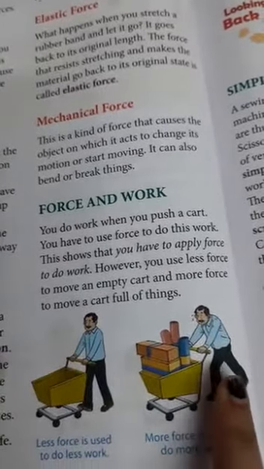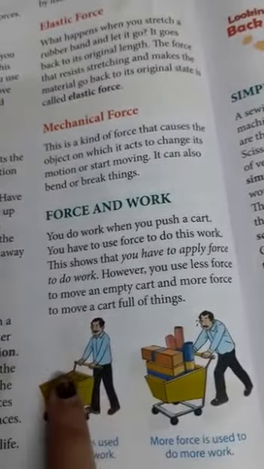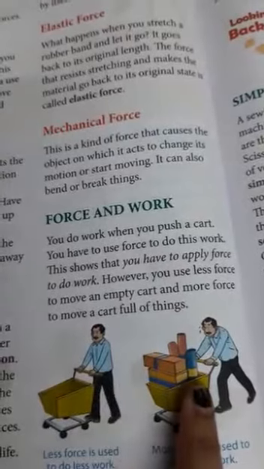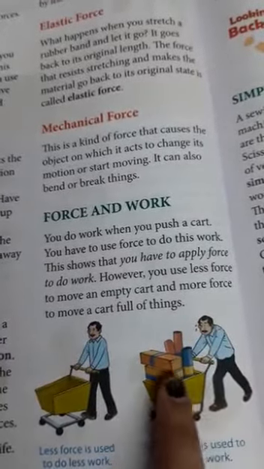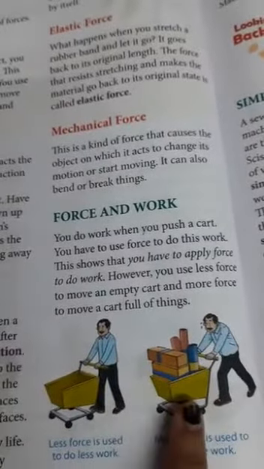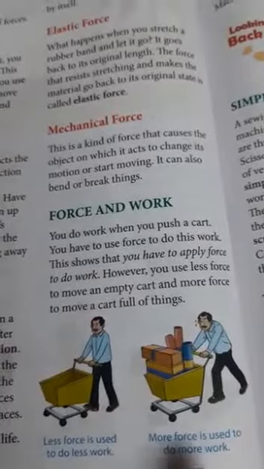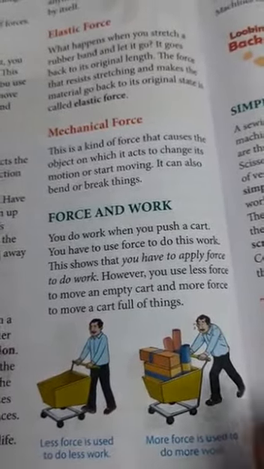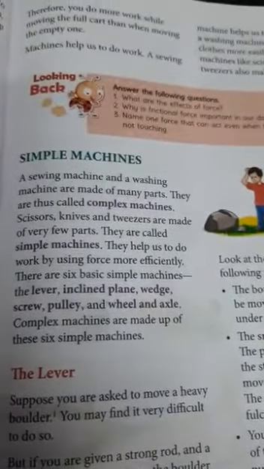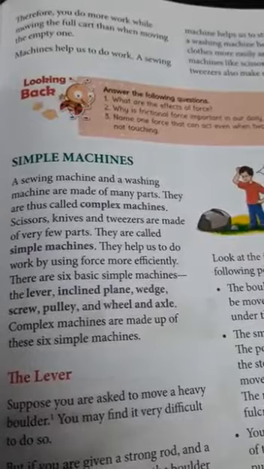You use less force to move an empty cart and more force to move a cart full of things. Less force is used to do less work and more force is used to do more work. Therefore, you do more work while moving the full cart than when moving the empty one.